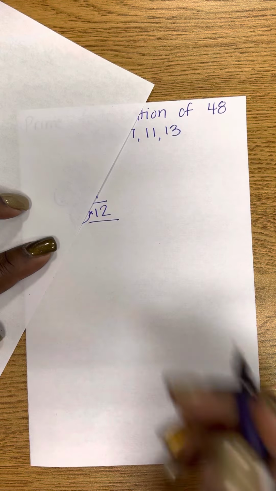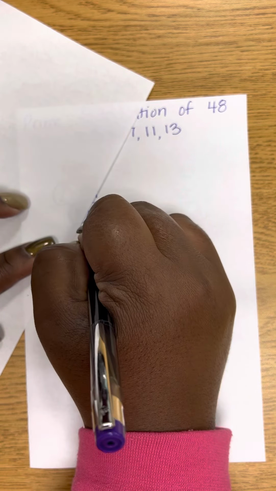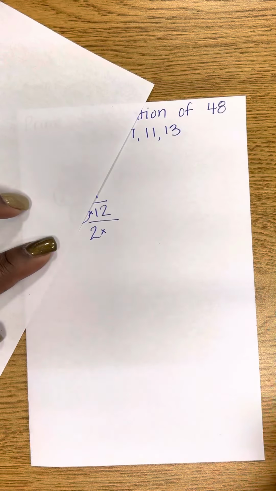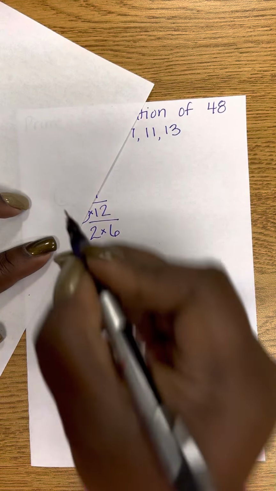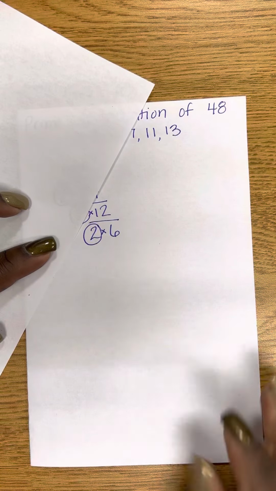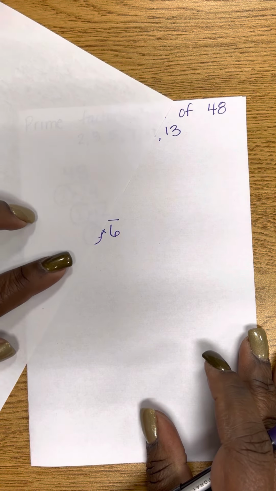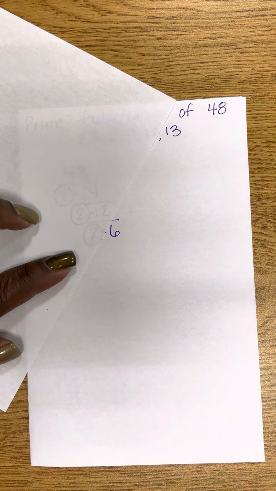So I'm going to look at 12. I'm going to start with our first number in our prime numbers. 2 times, let's see, 6 will give us 12. 2 is a prime number, so I'm going to circle that. 6 is not a prime number, meaning it's composite, so I can continue to pull out prime factors.